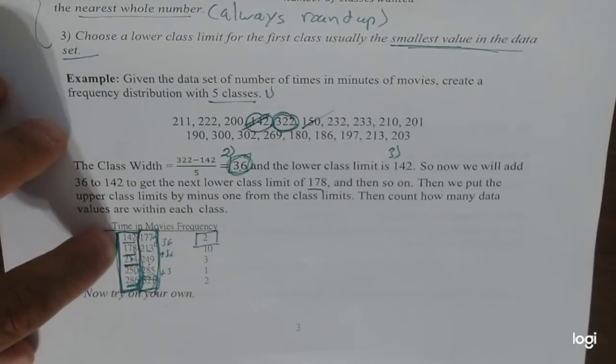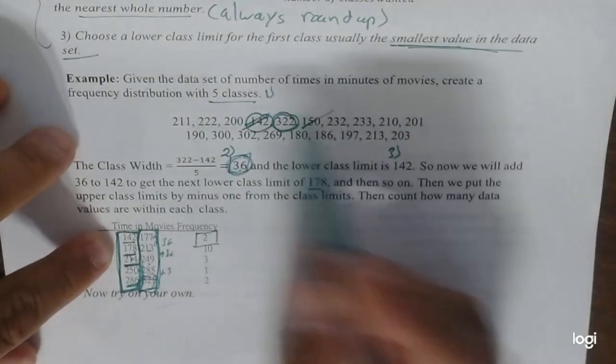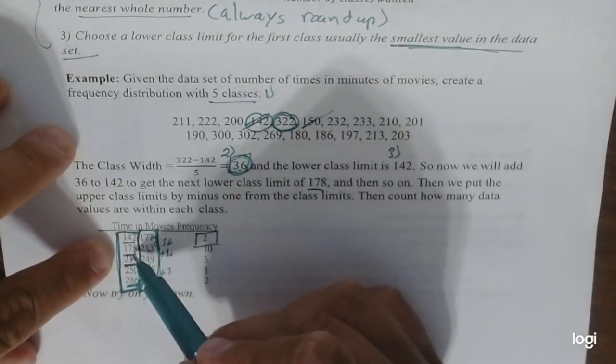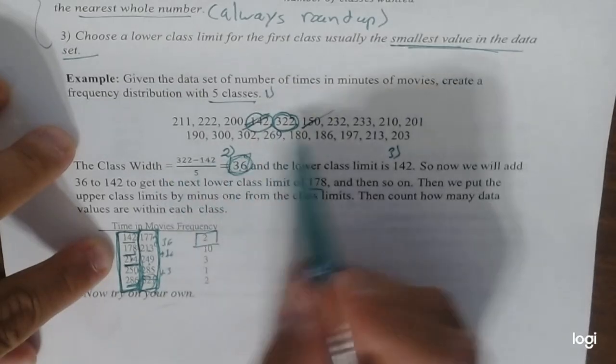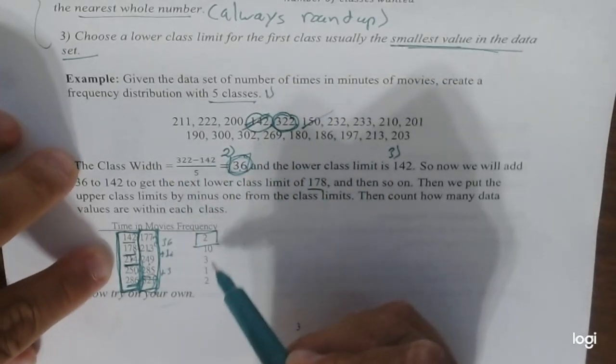Going back here, how many numbers in your data set are between 178 and 213? Again, count, and you should get 10, and you slowly go down the list.